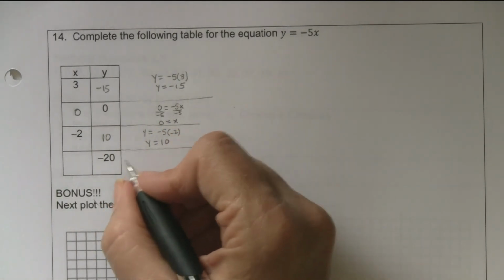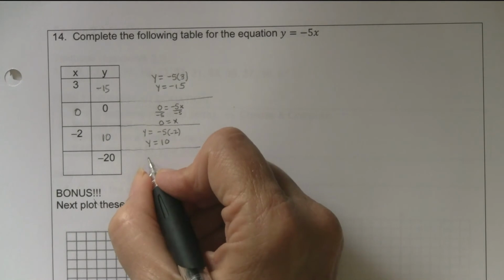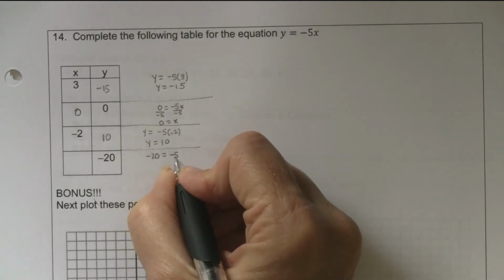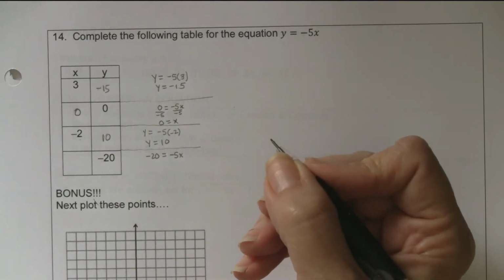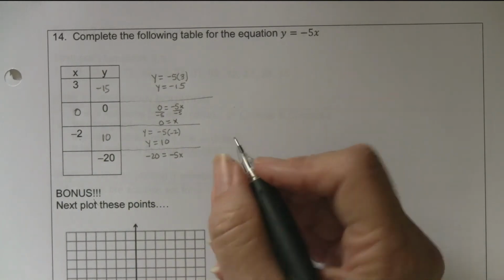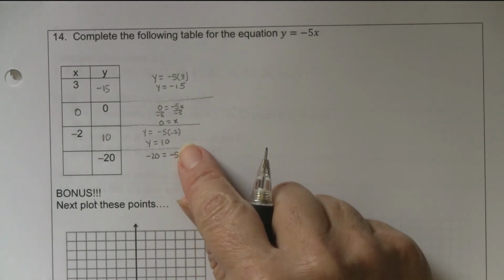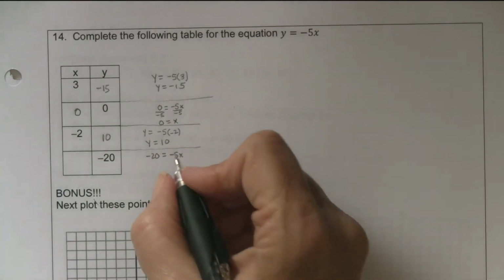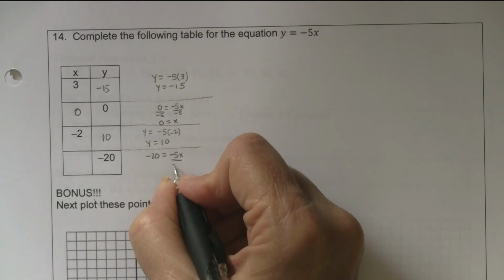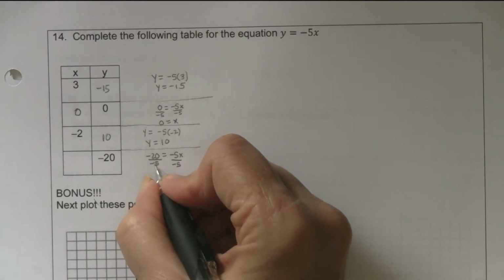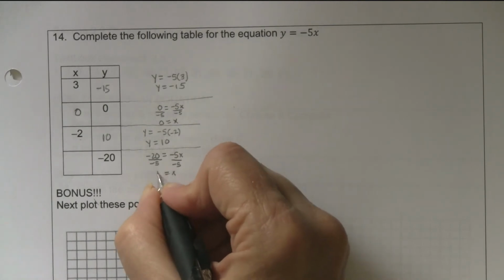So they kind of alternated here. And so for y, I'm going to be putting in -20 equals -5x. And so you notice that when I'm having to solve for x, because of the equation being solved for y, I have to do a little bit of algebra. I'm going to divide by -5, but it doesn't turn out to be that tricky. So 4.